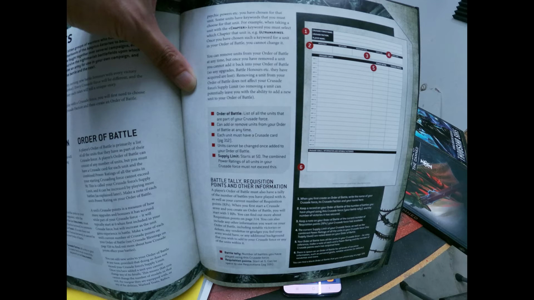Order of Battle begins at 50 power level. Basically what this represents is the amount of resources that your Crusade has. As you play more games, you can increase this as you go along, letting you have more options and play bigger games. But in the beginning, your resources start out at 50. Don't worry, the size of your force will grow pretty fast, or as slow as you want, as you'll be seeing as we go along.